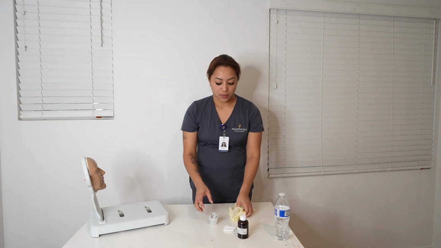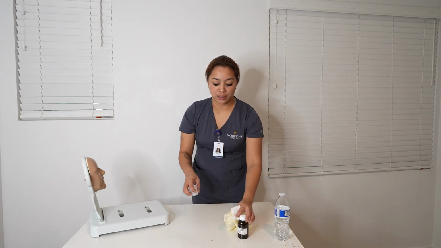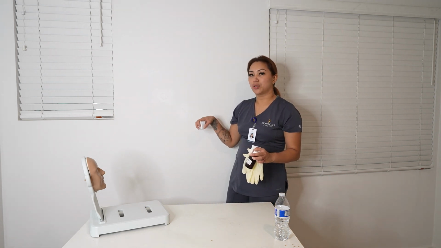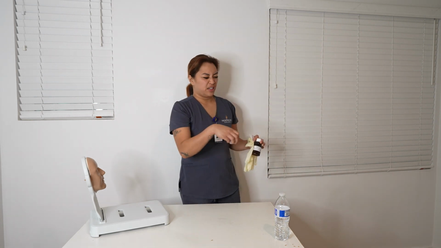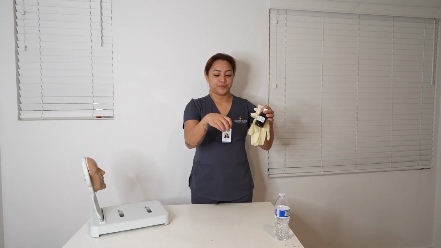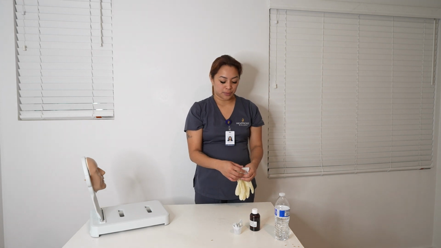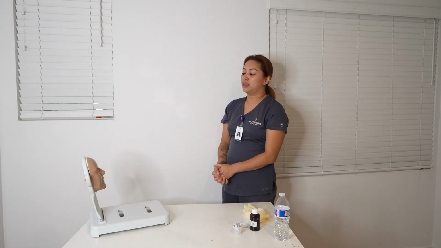So now I'm going to take all my supplies. I'm going to knock on the door, provide the privacy curtain, and place these out on a flat surface, a little bit away from the patient. I'm going to wash my hands. All right.